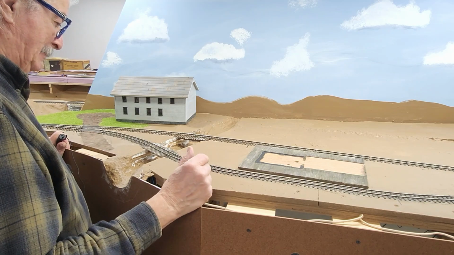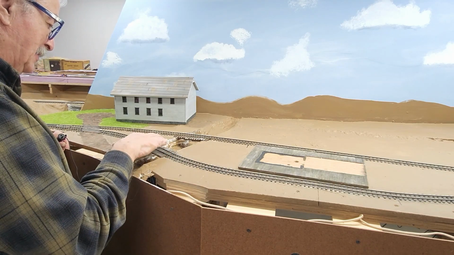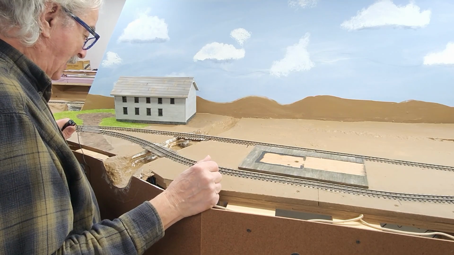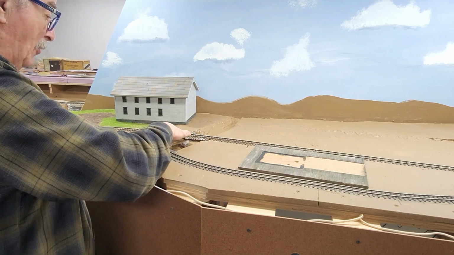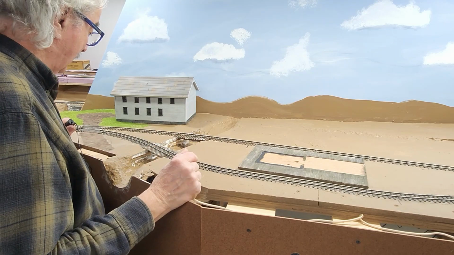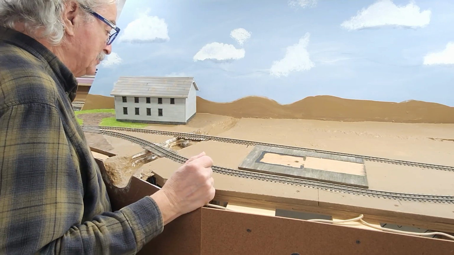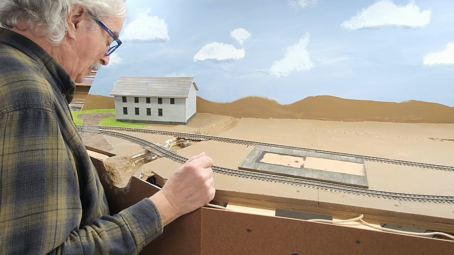The other thing is, I should be remembering to cover the ties before I start putting sculptable down. I've got to go back in and clean them up. No good deed goes unpunished, I guess. Whatever. It's kind of dumb.